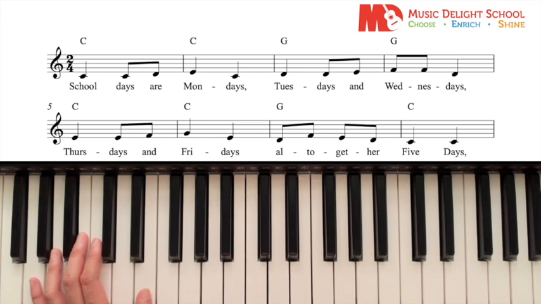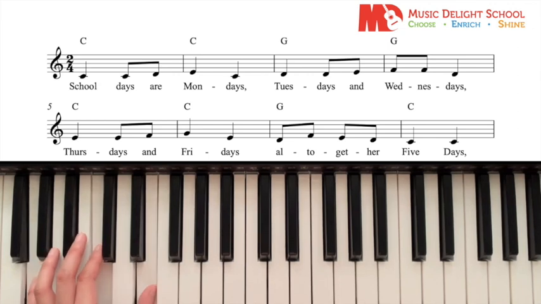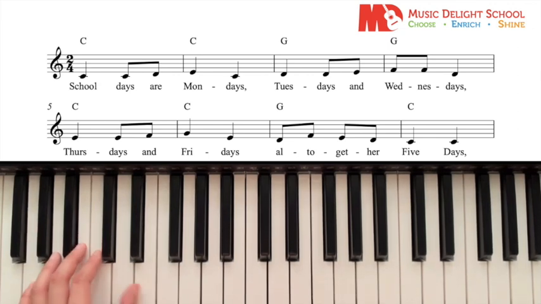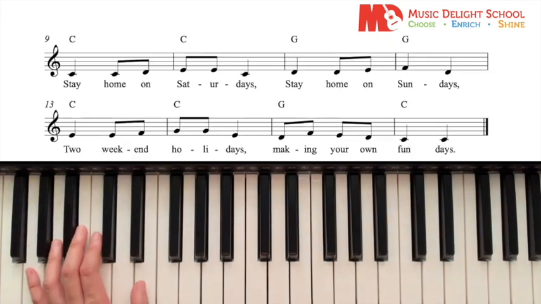Here it is. 1 and 2 and 1 and 2 and 1 and 2 and 1 and 2 and 1 and 2 and 1 and 2 and. Now bar 9 to bar 16, the chords are the same as bar 1 to bar 8, repeated: C, C, G, G, C, C, G, C. Right, now here it is from bar 9 to bar 16.